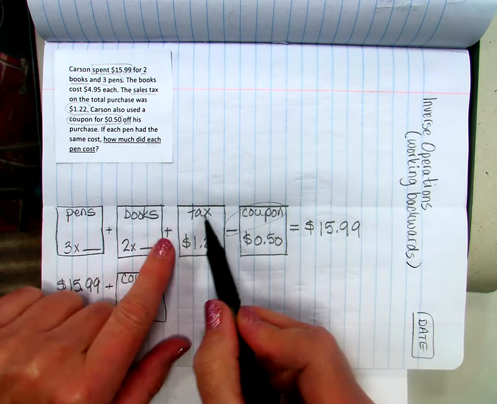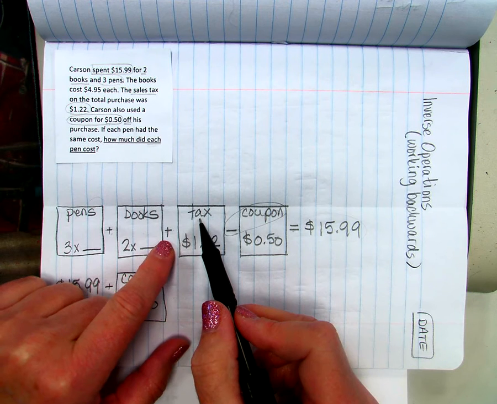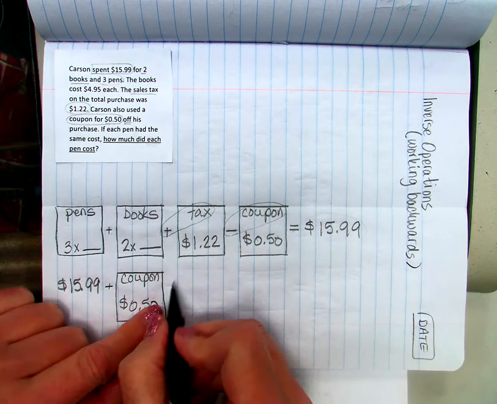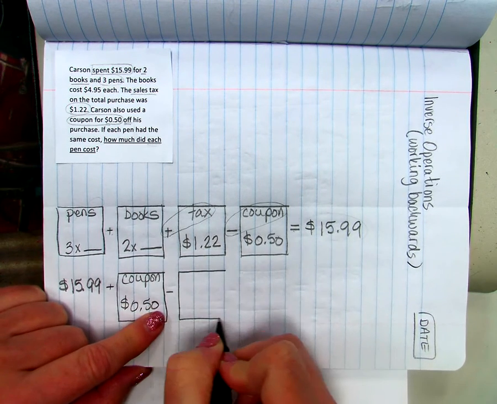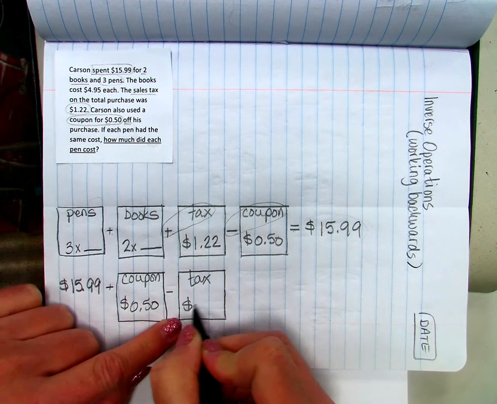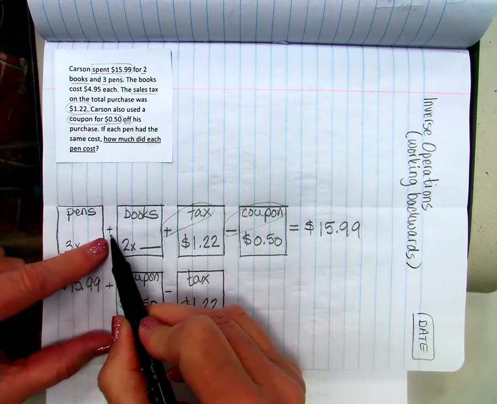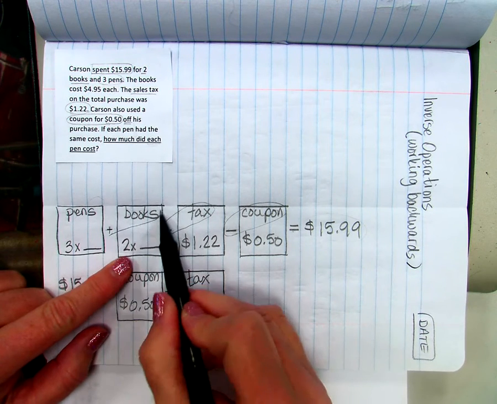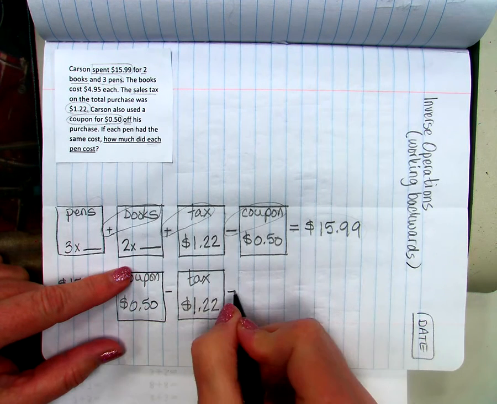Next we come to the tax. We're not going to add the tax to his total. We're going to use the inverse operation, which is subtraction. Yes, so we're going to subtract the tax. Let's label this box tax, and we know exactly what that is. Next, when we come to the books, we're not going to add books. We're going to what? We're going to subtract the books.